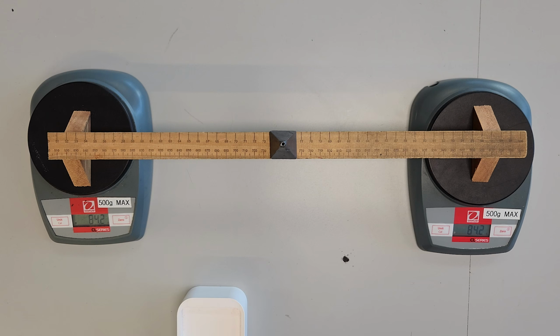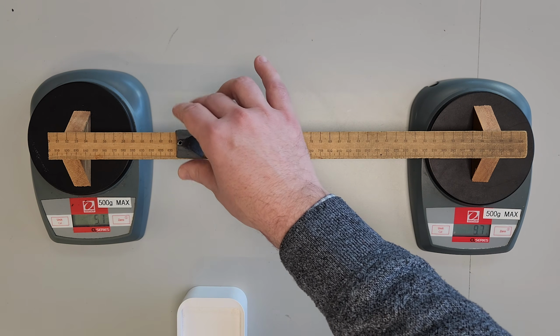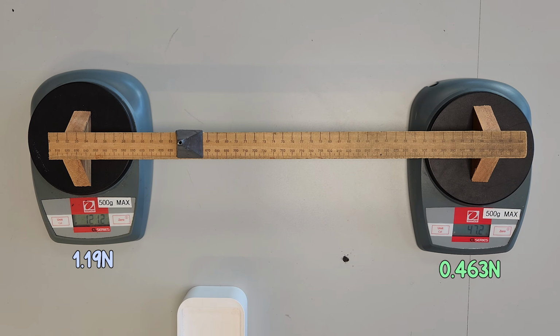I have here a mass on a wooden ruler resting on two supports, with digital scales displaying measurements for mass, which we can multiply by the gravitational acceleration 9.8 to find the forces. A mass is initially positioned so that the support force is equal. If the mass is moved to the left, however, we see an increase in the left support force and a decrease in the right.